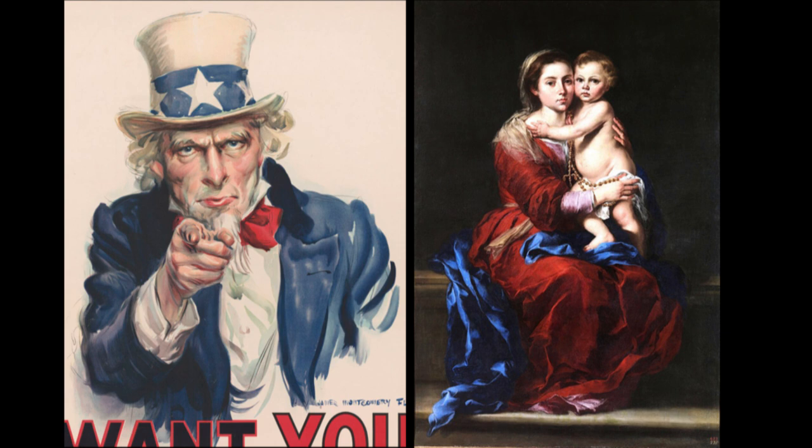Next, take a look at Virgin and Child with a Rosary, painted around 1650 to 1655 by Bartolome Esteban Murillo. It's at the Prado Museum in Madrid. The Virgin and Child and Uncle Sam all face the viewer. The Virgin has a similar nose as Uncle Sam as well. Again, here's a red, white, and blue palette, just like the flag poster. The Virgin's right fingers go horizontally like Uncle Sam's right fist. The fourth and fifth fingers are especially similar.